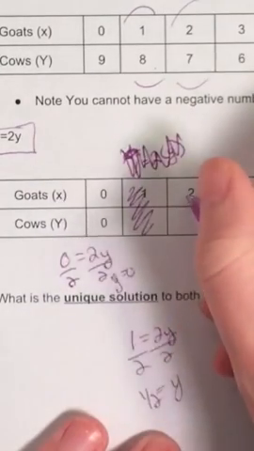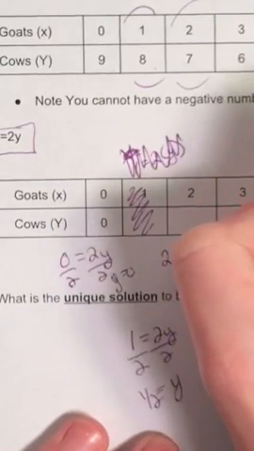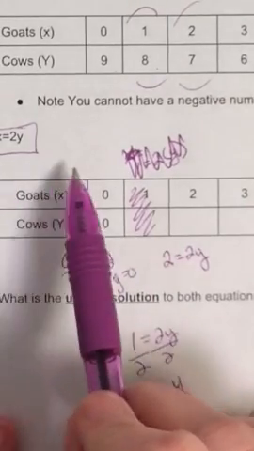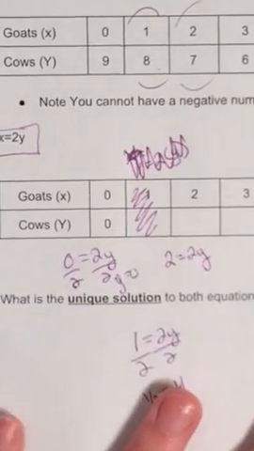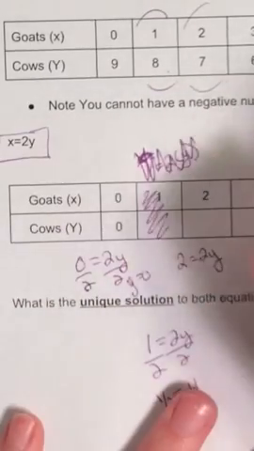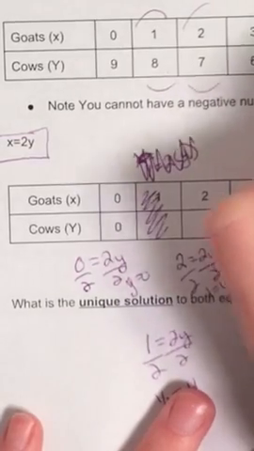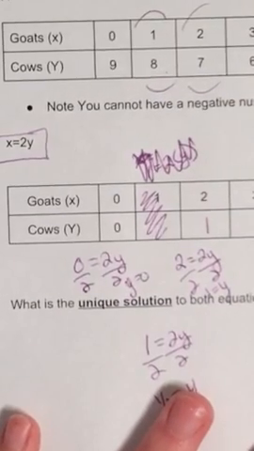Okay? And then I'm going to try 2. So I have 2 for x equals 2y. So I'm plugging and chugging, okay? So these are my x values up top here. These are my y values. And I'm plugging it into x equals 2y. So if I solve for y equals 1, because 2 divided by 2 is 1. So if I have 2 goats, I have 1 cow, okay?